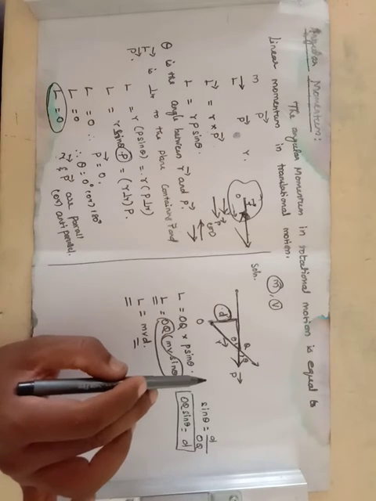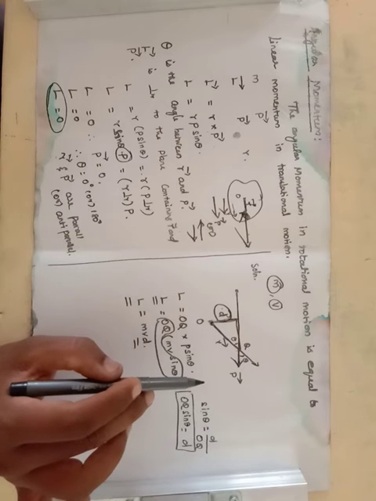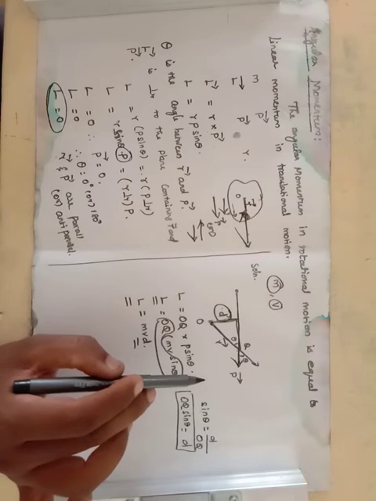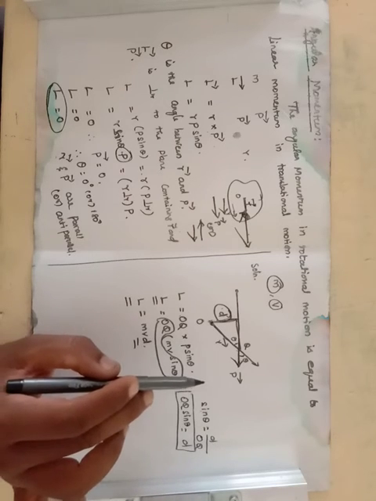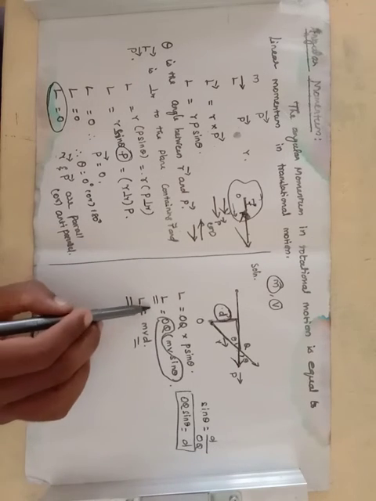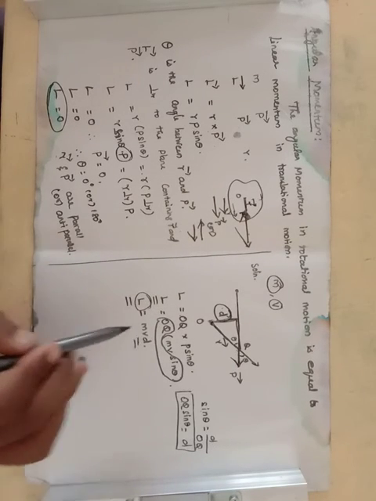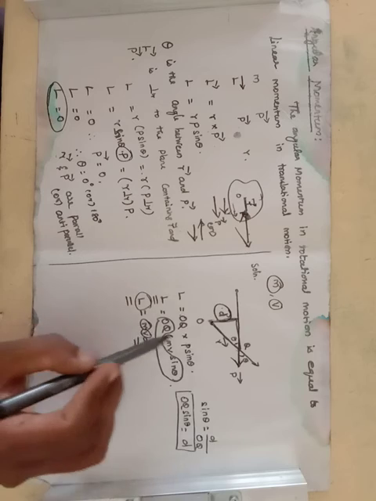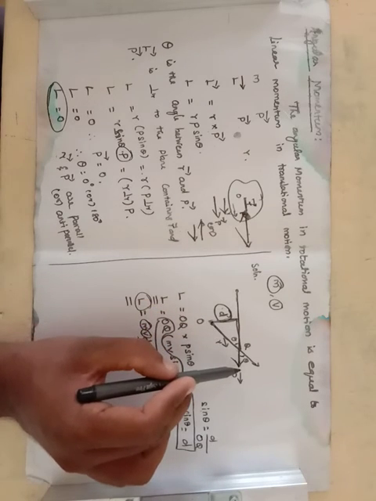The perpendicular distance d is also constant, so the angular momentum of the particle is also constant. The angular momentum is always constant because the mass is constant and the velocity is constant.